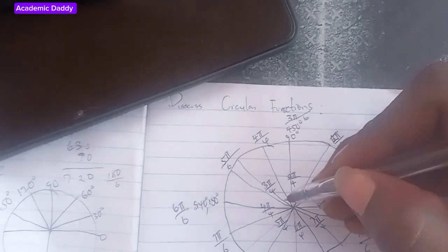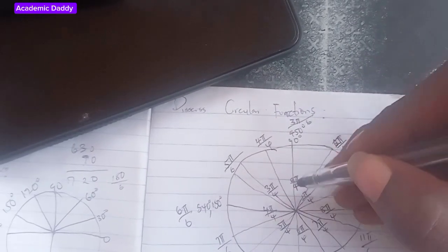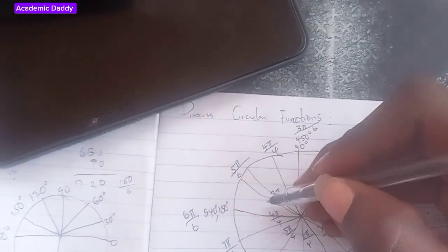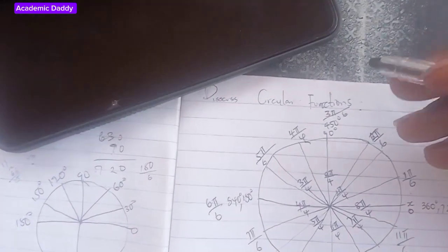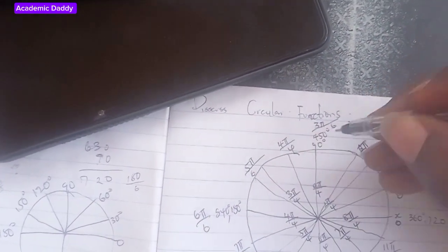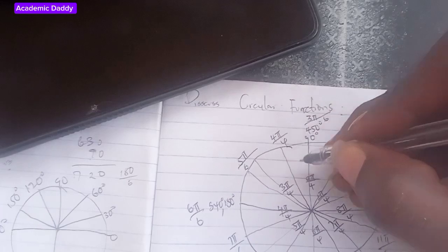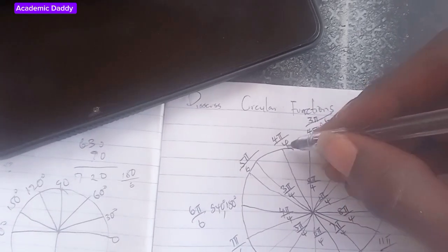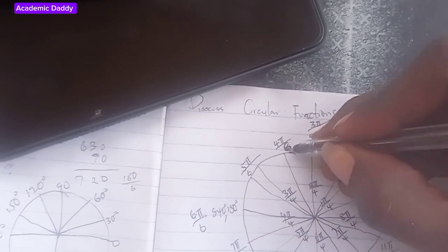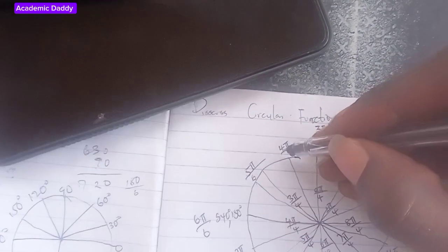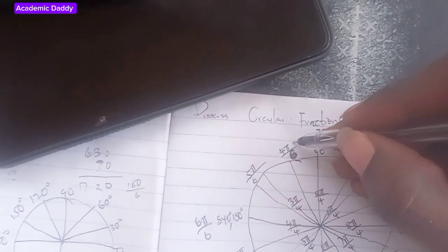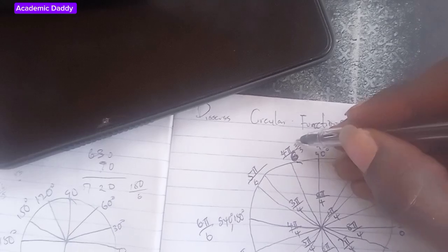3 pi over 4, is it? So yeah, this is 5 pi over 6. For 120 is 4 pi over 6. Should be 4 pi over 6. What did I do outside here, sir? This should be 4 pi over 6. Sorry, 4 pi over 6, not over 4. 4 pi over 6 can be the same thing as saying 2 over 3 pi.